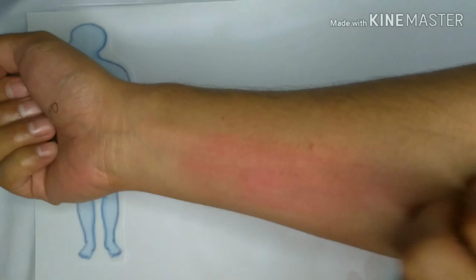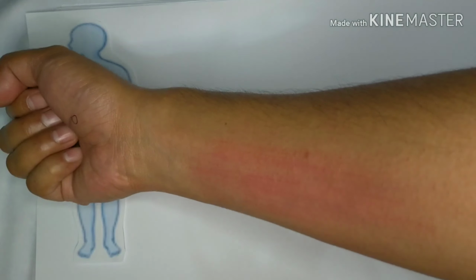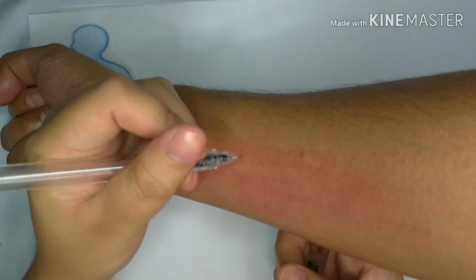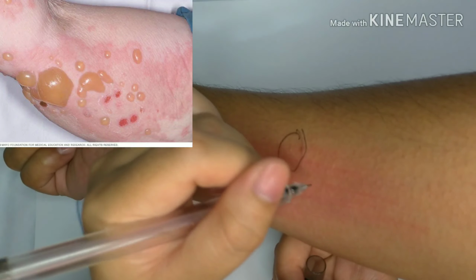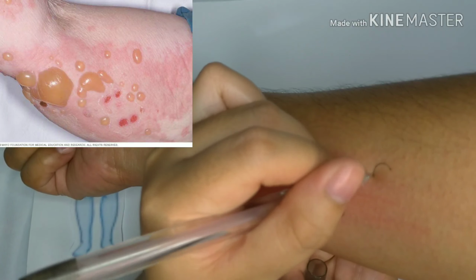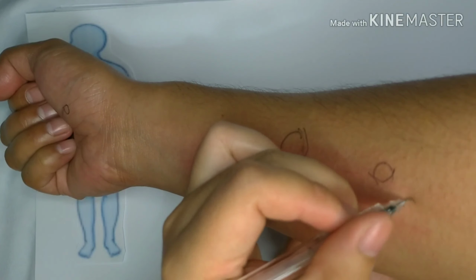Early on, there's a red and itchy rash. Over time, it develops into large bullae or blisters. The blisters typically evolve over a few days and leave behind crusted lesions that heal without scarring.